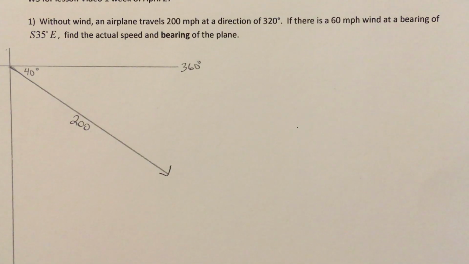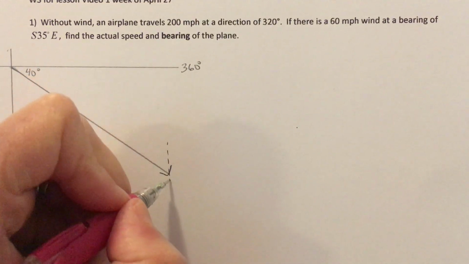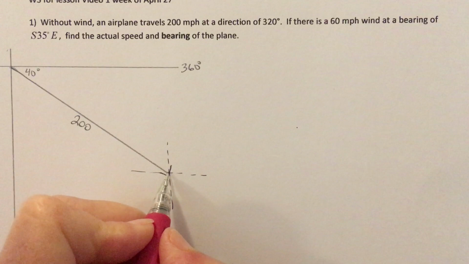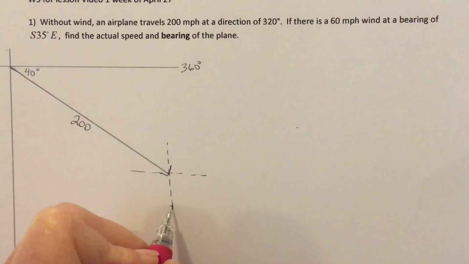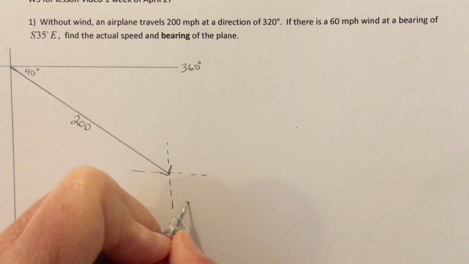All right, and then it says, so that's what happens if there's no wind. If there's a 60 mile per hour wind at a bearing of south 35 east, okay, remember you have to put that at the tip right here, okay? All right, so from the end of the plane, not from the origin, you want to go south, and then you want to go 35 to the east, so that's maybe here-ish, okay?